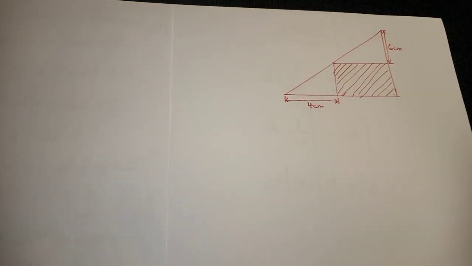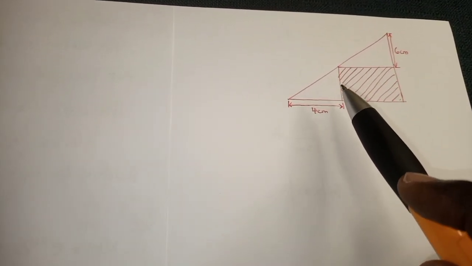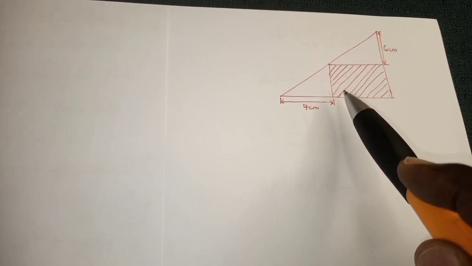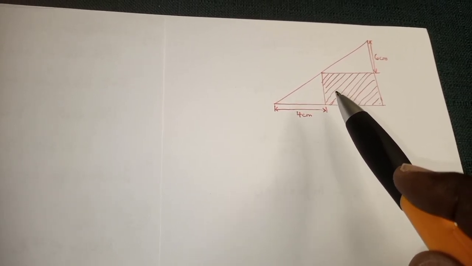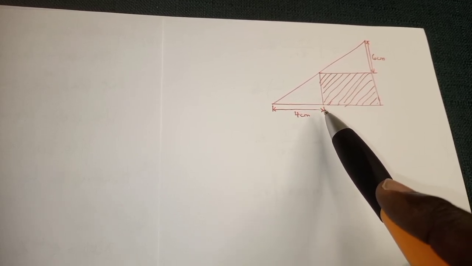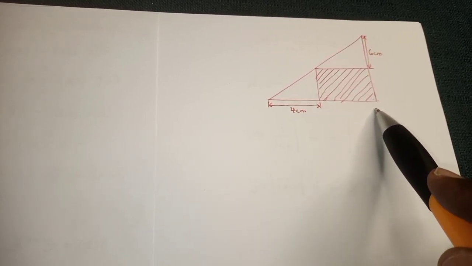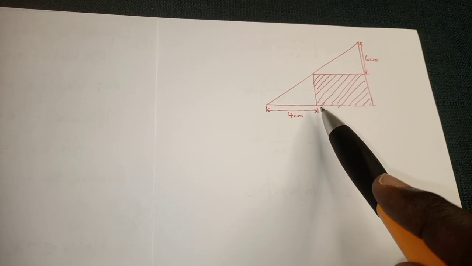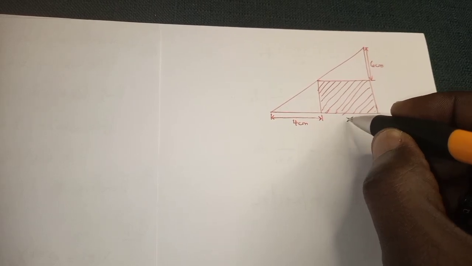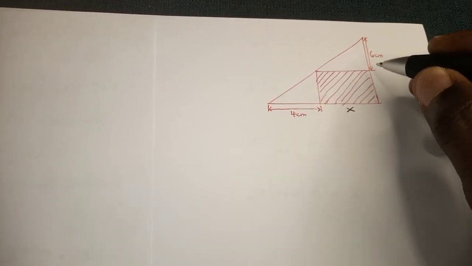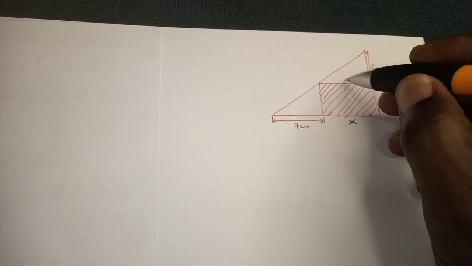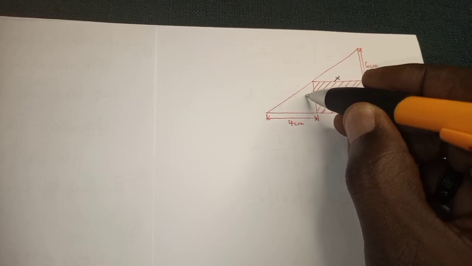In this right angle triangle, we are to find the area of the bounded region, the rectangular shaded part. To easily do this, we have to use a variable to represent the dimension here. So here we can make it x on the x plane, and this is on the y plane, so we have y. Now if this is x, that means here too will be x, and here too will be y.